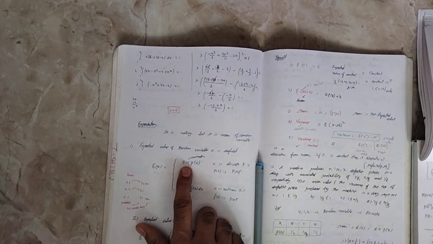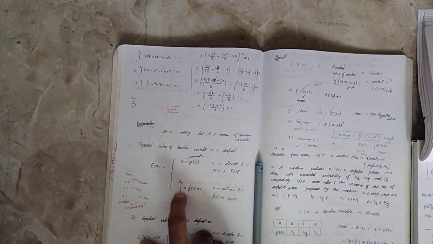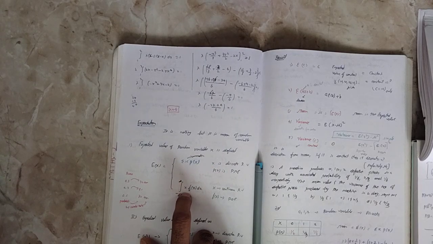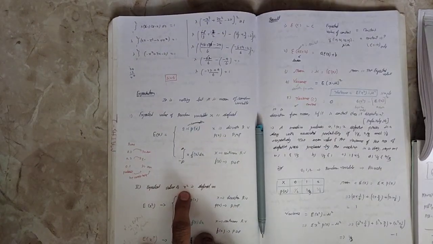So you can see summation of x times probability of x, where x is a discrete random variable and p of x is the probability mass function. The integral from minus infinity to infinity of x f of x dx, where x is a continuous random variable. So the expected value of x square.